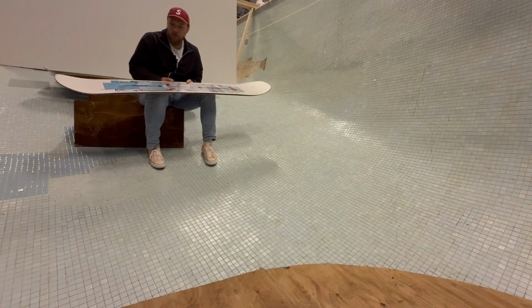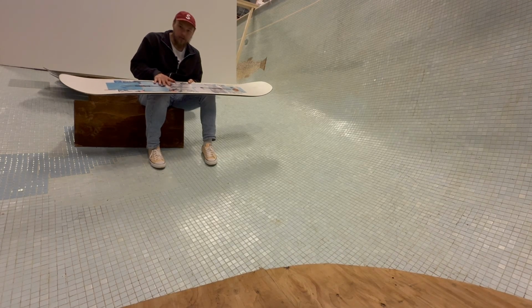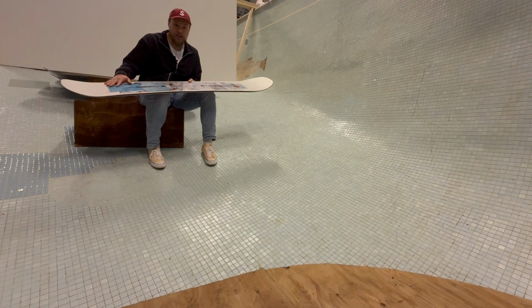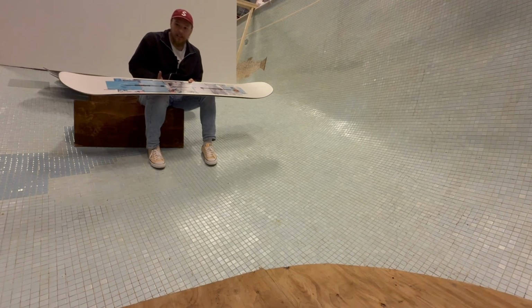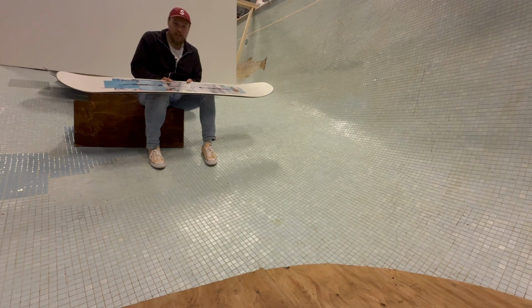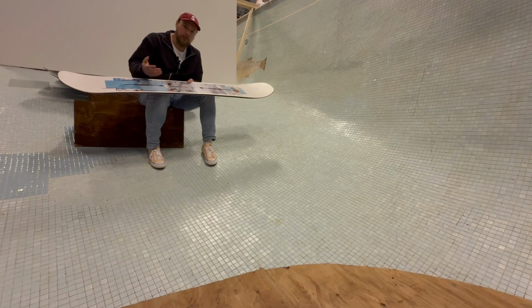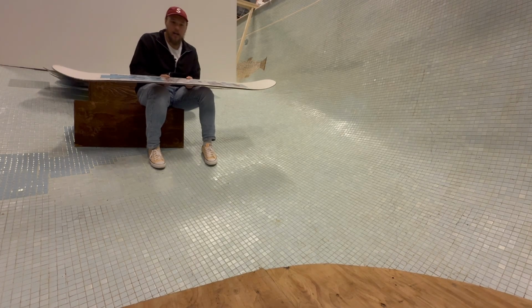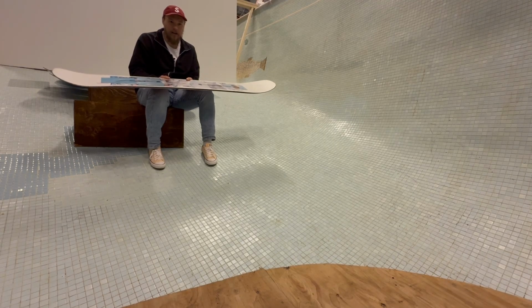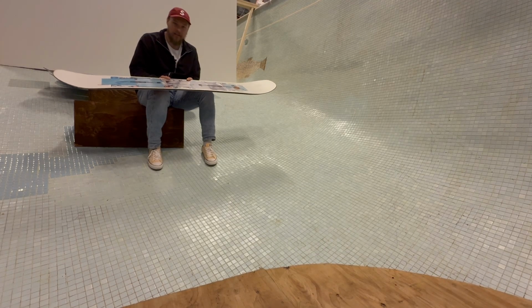So I'm not sure exactly how it feels riding that, because to me, it feels very logical that if your band is directional camber, your flex will also be directional. But apparently, Burton Hometown Hero doesn't follow this rule and this logic. And I would also love to test that snowboard out and see how it feels. But I haven't done so yet.